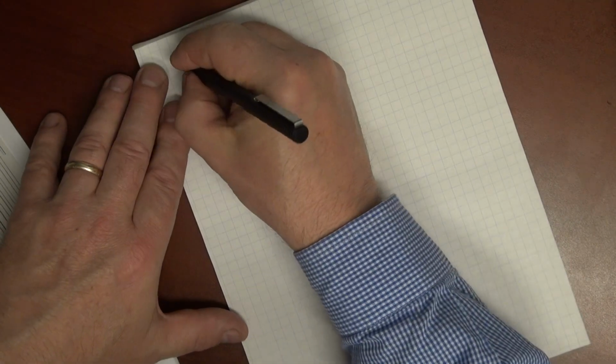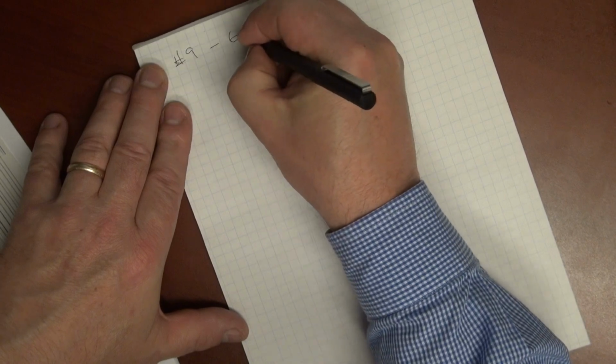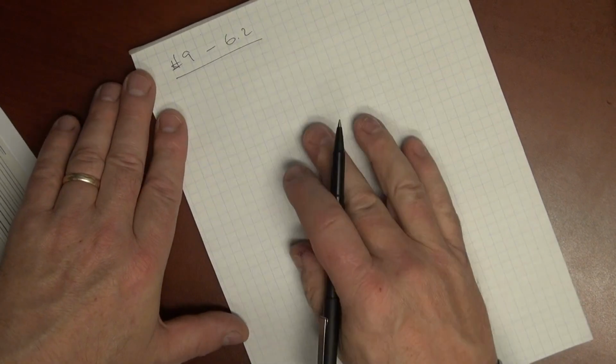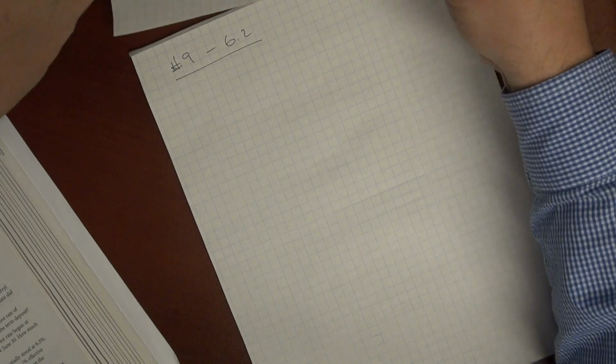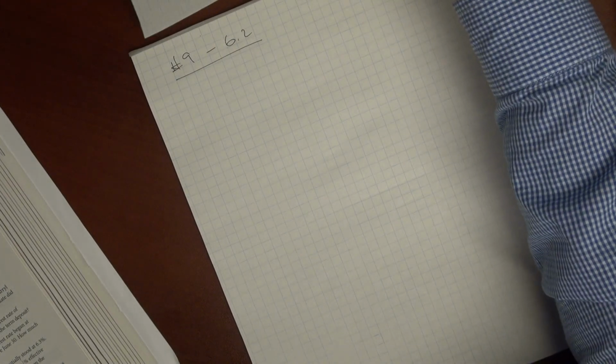Finally, we'll look at number 9. Number 9, this is exercise 6.2. Let's just read number 9 here. Number 9 says, on June 26th, Laura Pitt put $2,750 into a term deposit until September 3rd. She needs money for tuition, books, and the like for college. For term deposits between 60 and 89 days, it earns 3%. How much interest will she earn on the deposit?